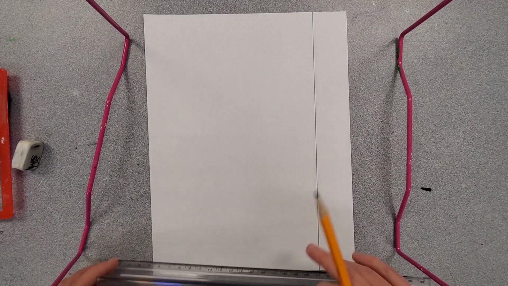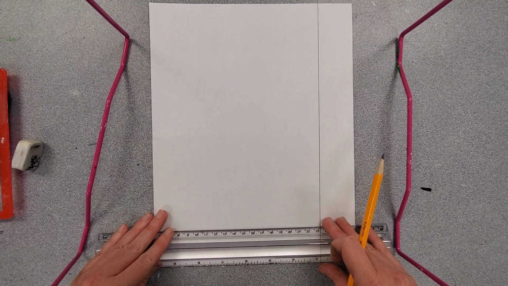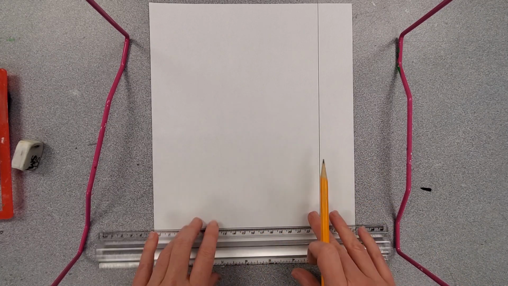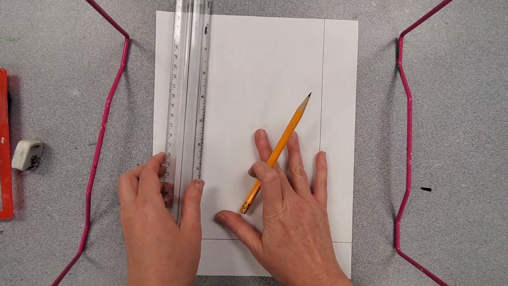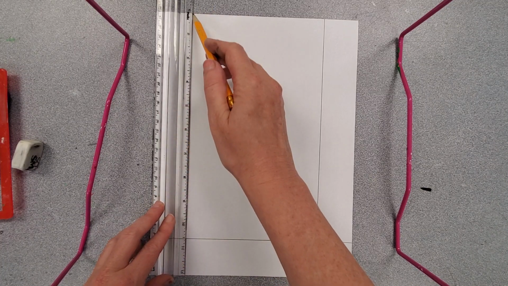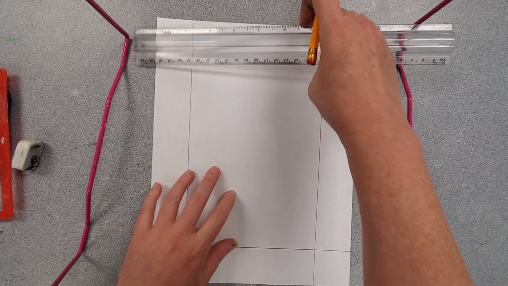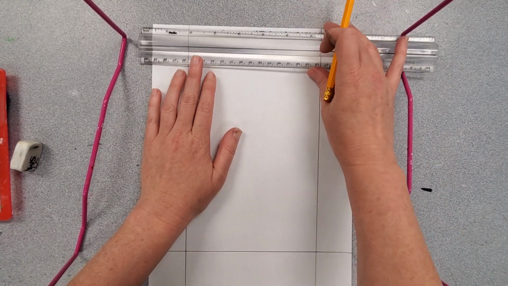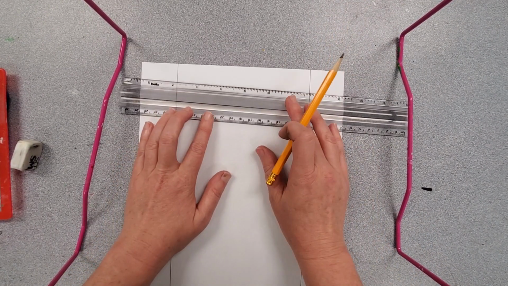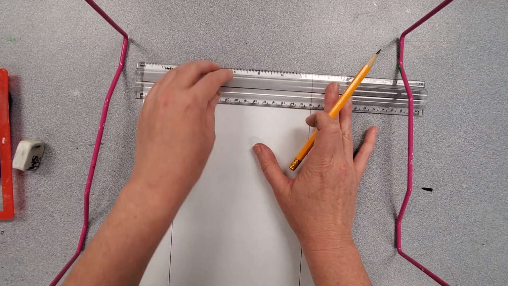I'm going to do this around every side of my paper, so I'm going to line up the ruler with the bottom section of my paper, trace the ruler, line up the ruler with the edge of my paper, trace the ruler, and then do the same thing across the top. What this is doing is giving me an even border all the way around. Okay, that is roughly just the width of my ruler. So lining this up and then tracing it.